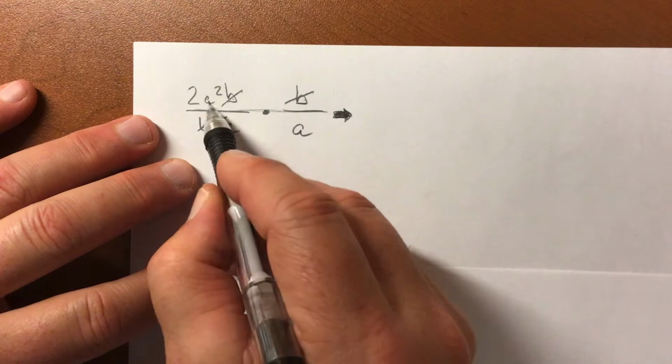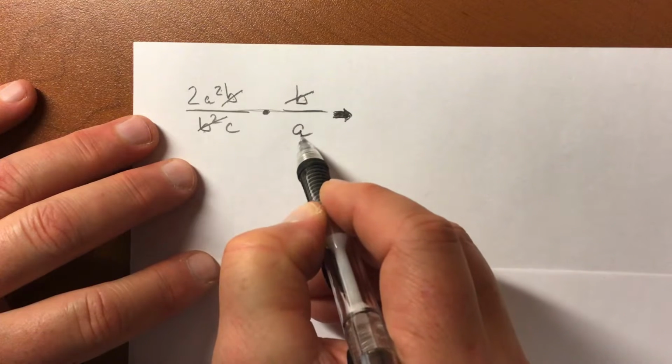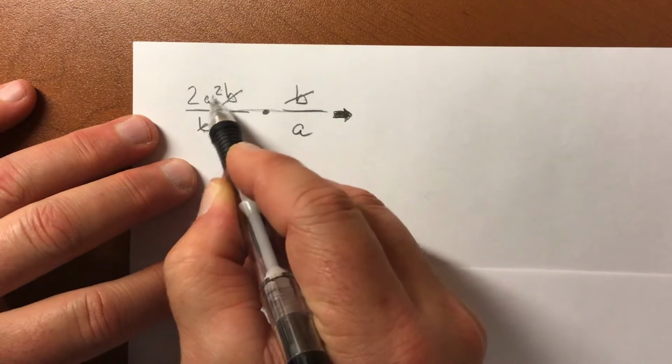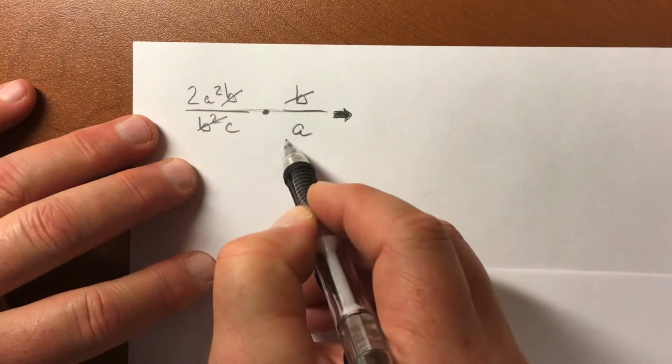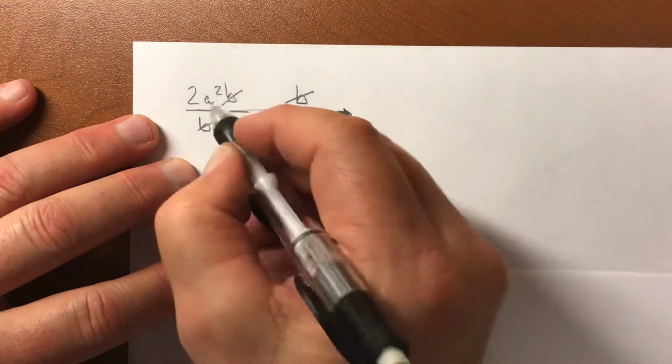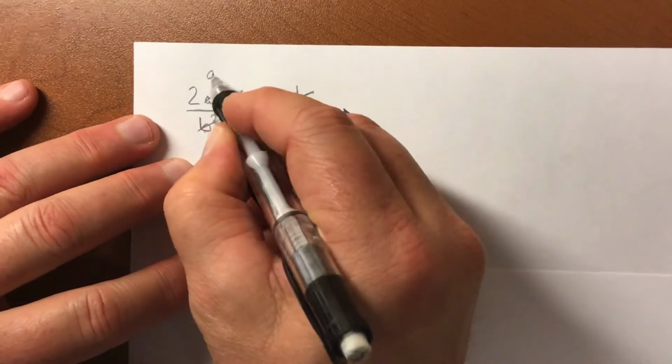There is an a squared and there's an a on the bottom. So I have two a's on top and one a on bottom. So if I subtract, 2 minus 1 is 1. This a goes away and this a squared is just a.